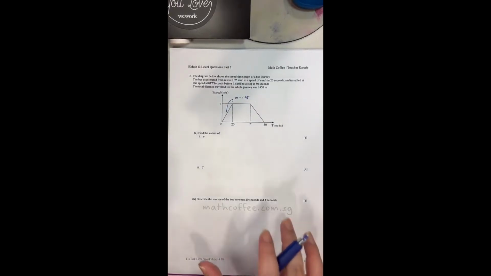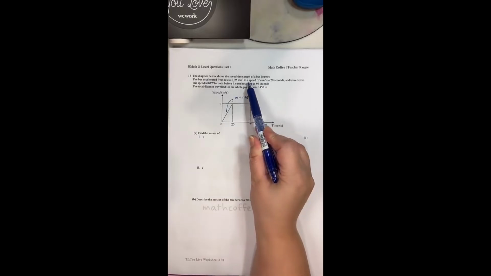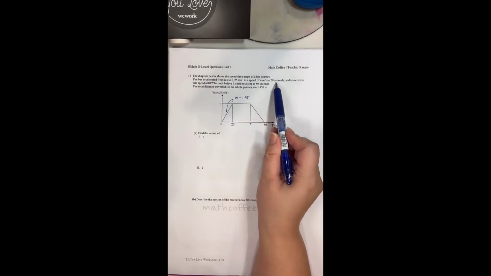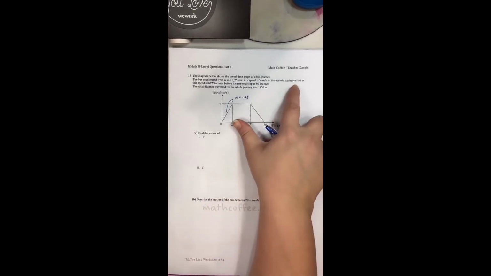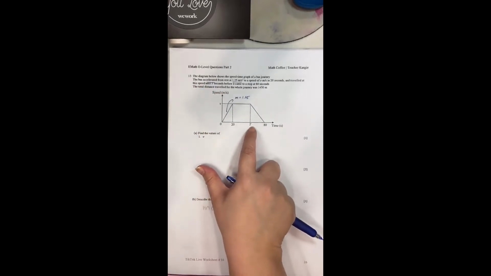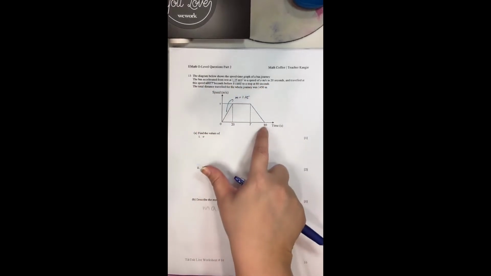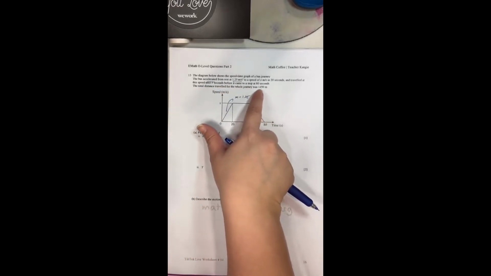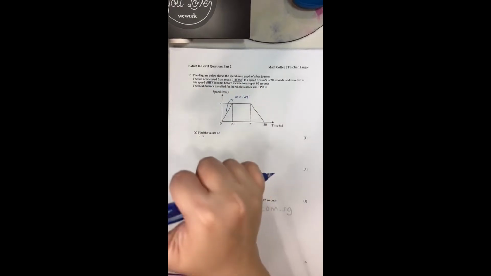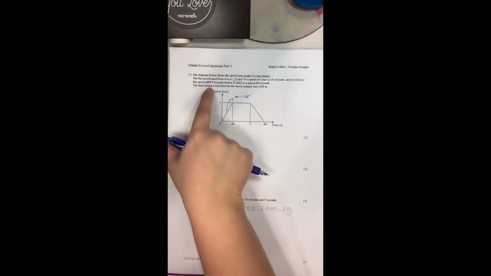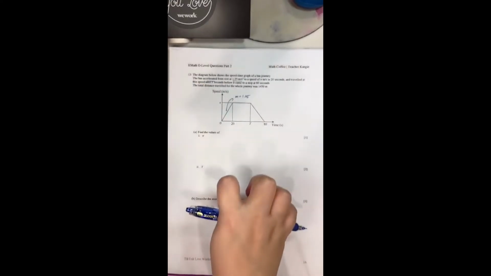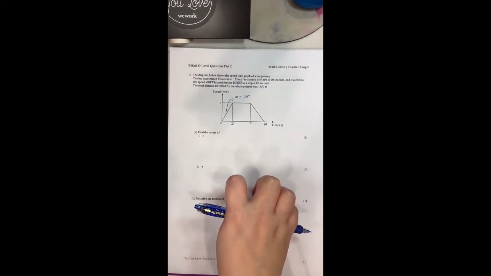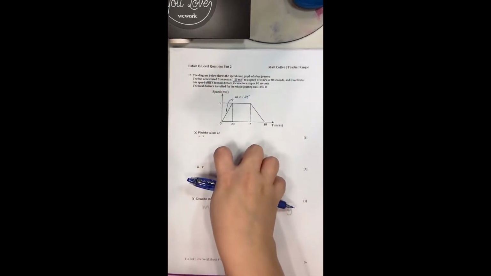To a speed of v in 20 seconds, and travels at this speed until t seconds before it comes to a stop at 80 seconds. The total distance traveled for the whole journey was this. So remember, for speed time graph, total distance traveled is the area under the graph.